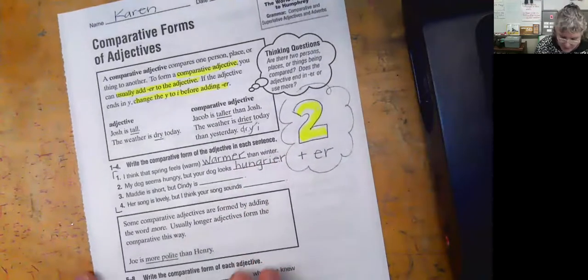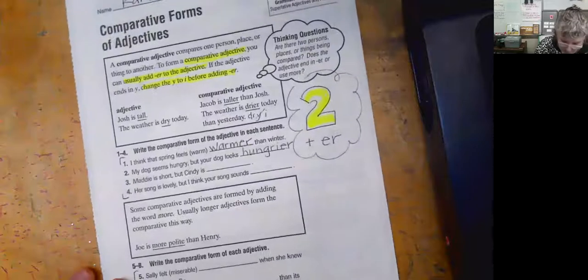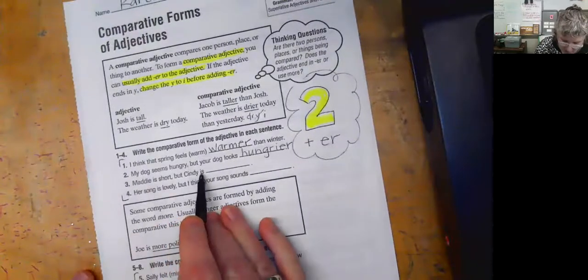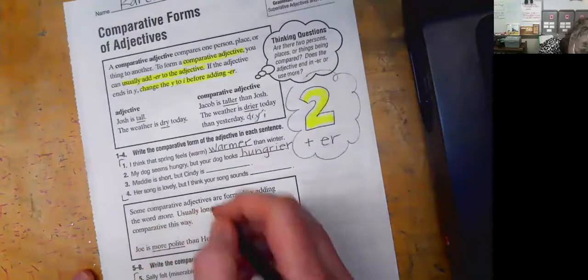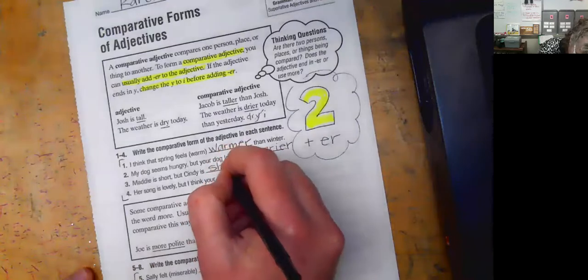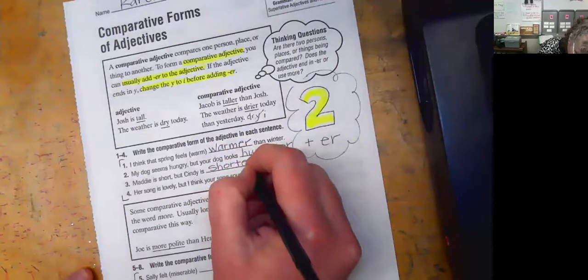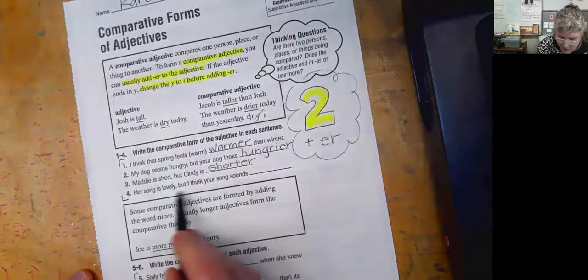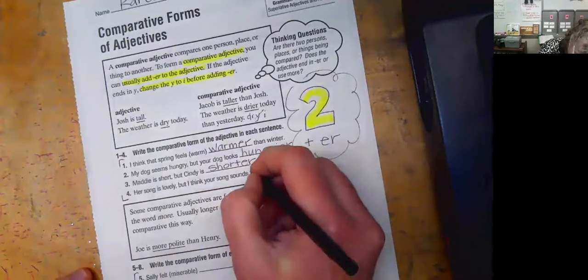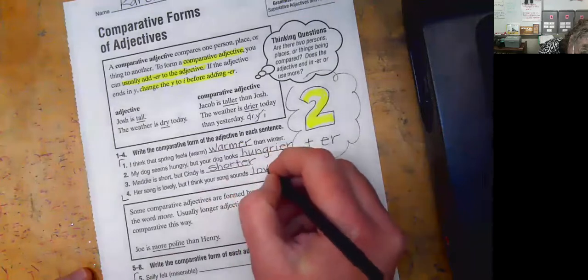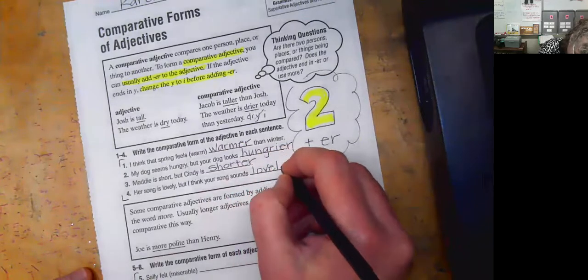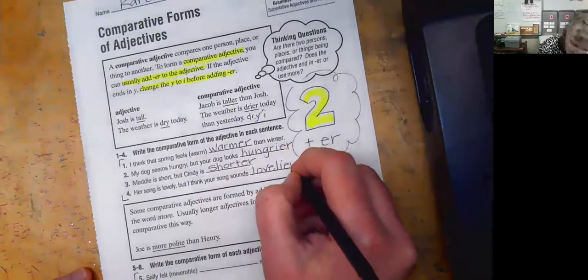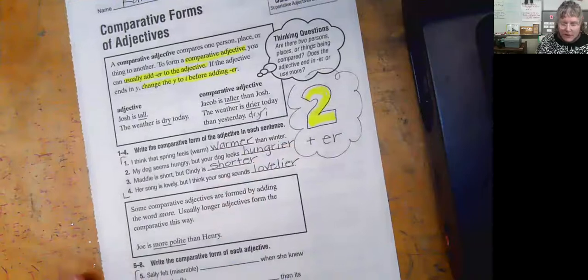So far, so good. Maddie is short, but Cindy is, we're going to do short, shorter. Her song is lovely, but I think your song sounds lovelier, but we're going to drop the Y and add an I. And then we're going to add an ER. So we end up with lovelier.